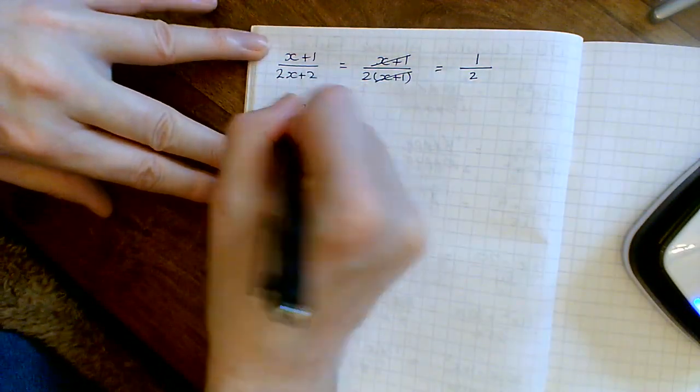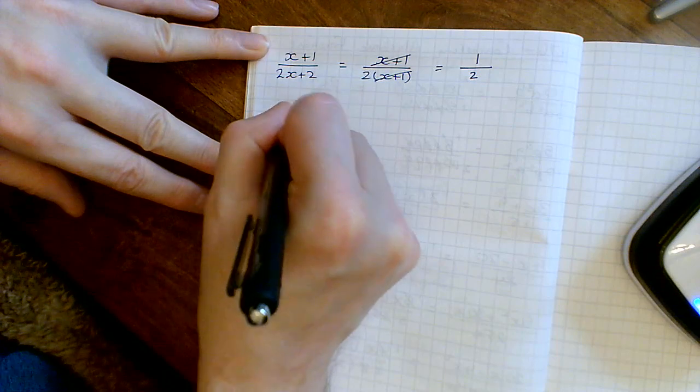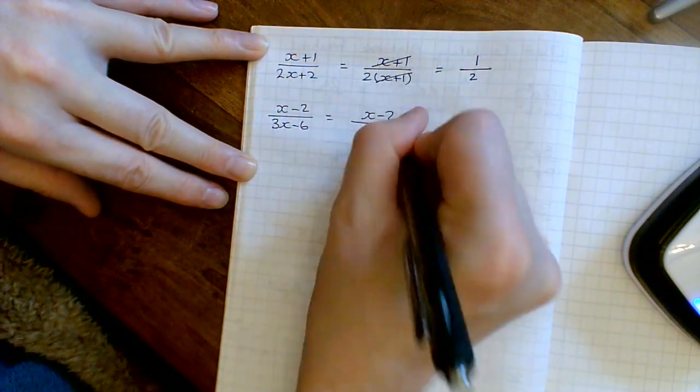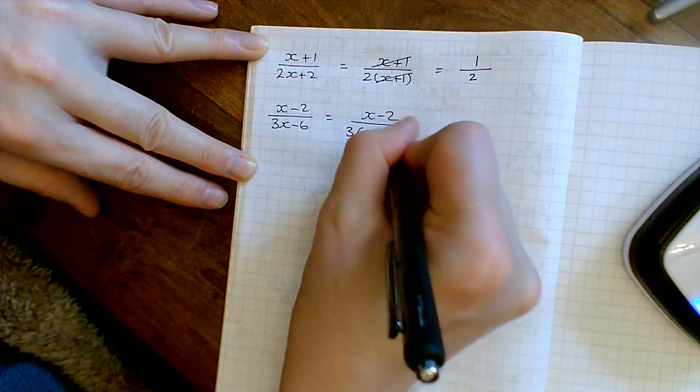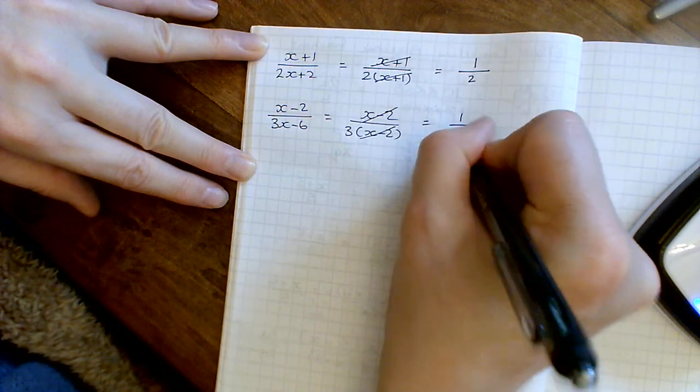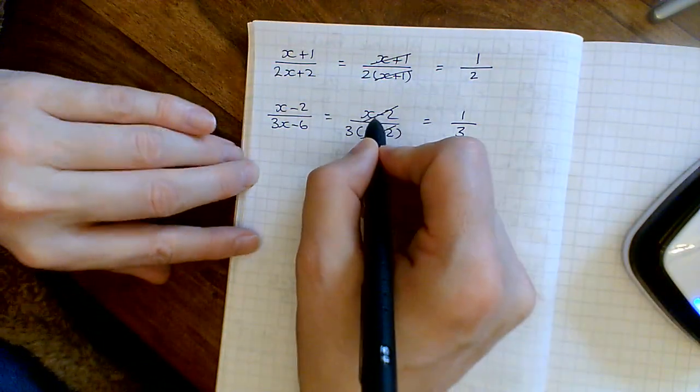So (x − 2) over (3x − 6) is equal to (x − 2) over 3 into (x − 2) again. So again I'm just wiping these out, and I'm going to get 1 over 3. Don't be tempted to put 0 here.